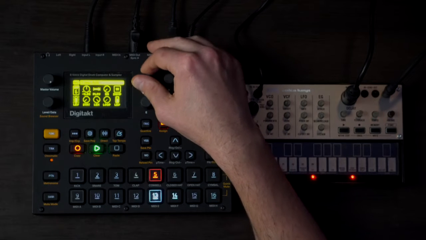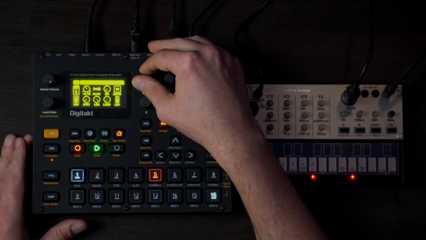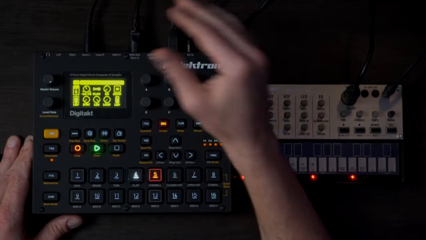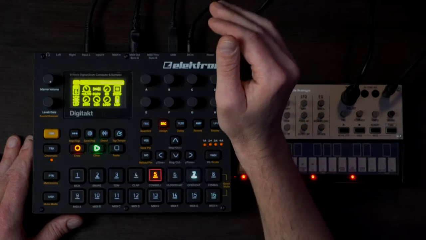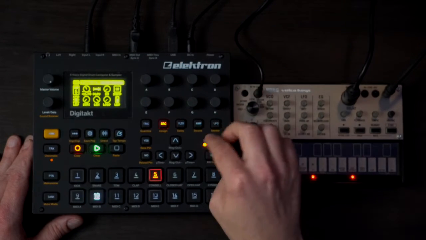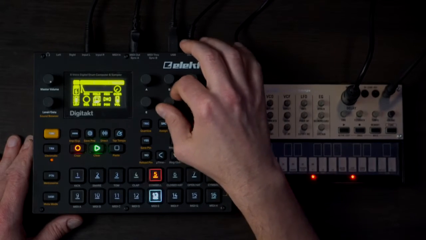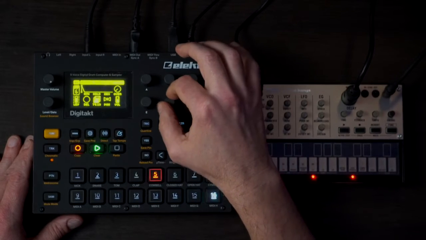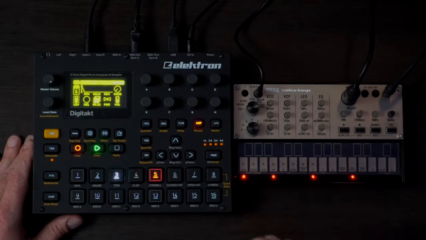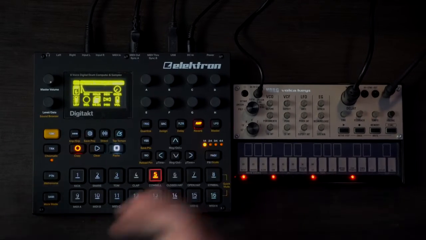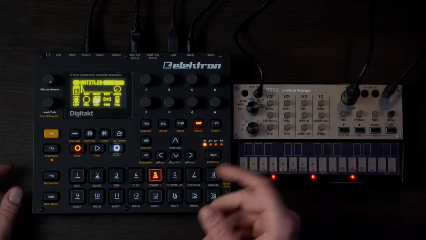Maybe we'll pitch it back down. See. Go put some reverb on there. There we go. So now we have something that's pretty decent. We have something sort of grooving along there.